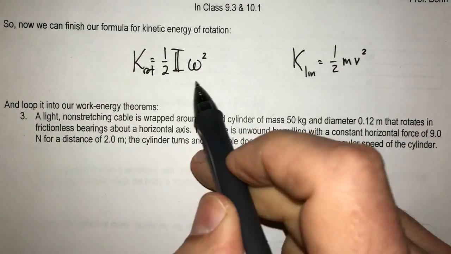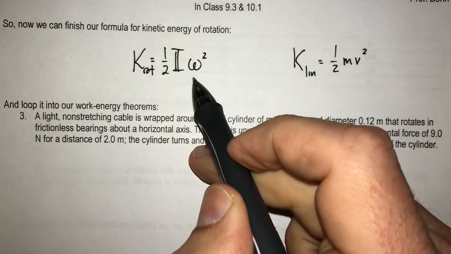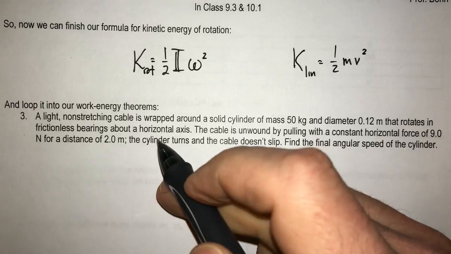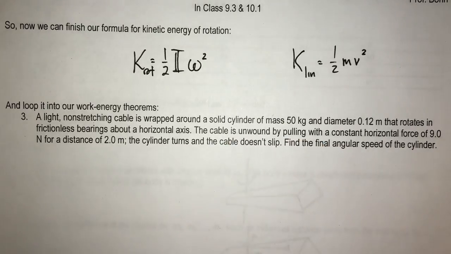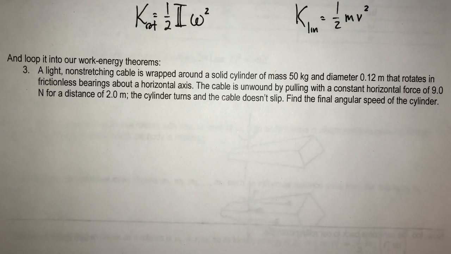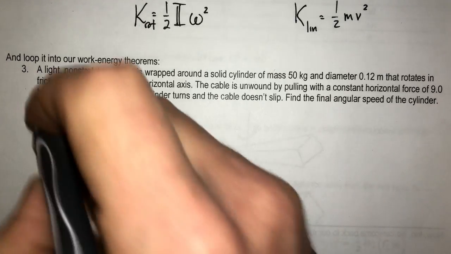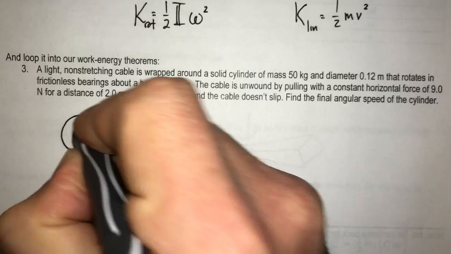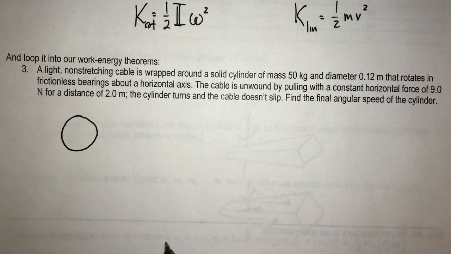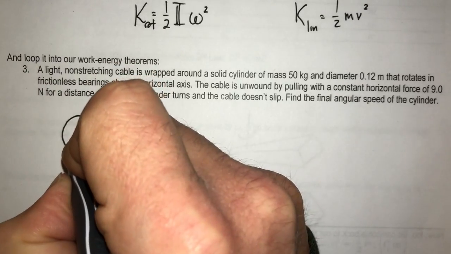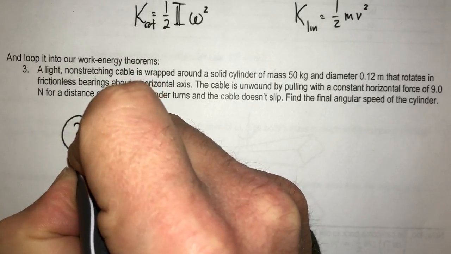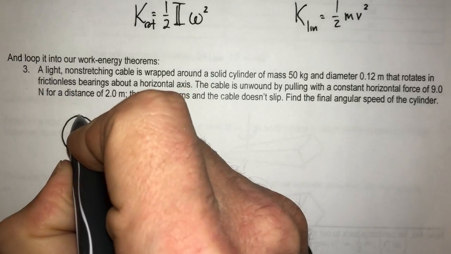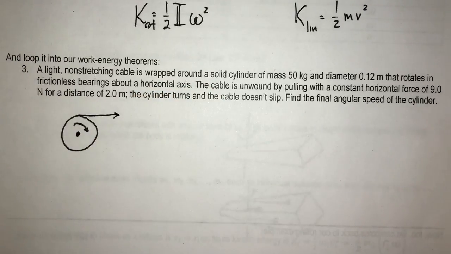Now that we've defined kinetic energy for rotation, we can use it just like any other kinetic energy, say, in the work energy theorem. So let's take a look at what that might look like. A light non-stretching cable is wrapped around a solid cylinder of mass 50 kilograms and diameter 0.12 meters that rotates in frictionless bearings about a horizontal axis. The cable is unwound by pulling with a constant horizontal force of 9 newtons for a distance of 2 meters. The cylinder turns and the cable doesn't slip. So this is that smoothly rolling thing that we talked about. Find the angular speed of the cylinder.